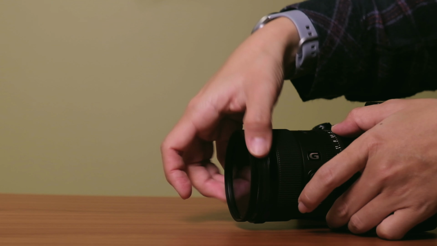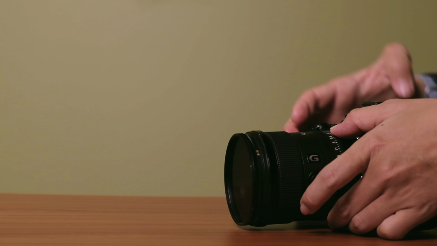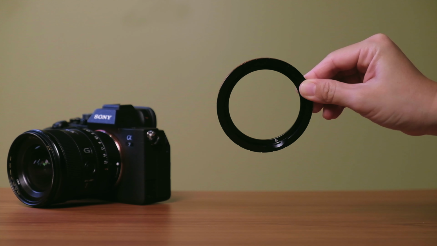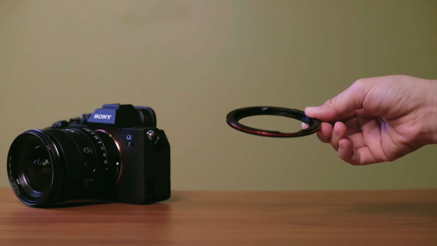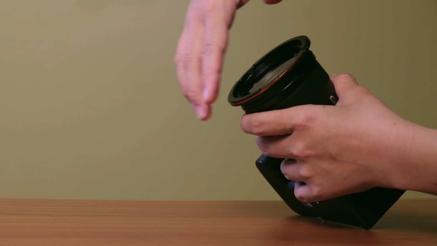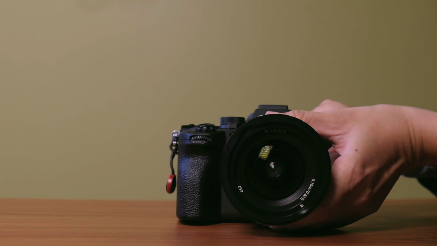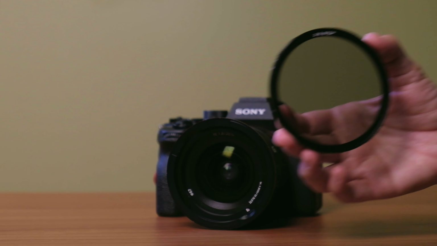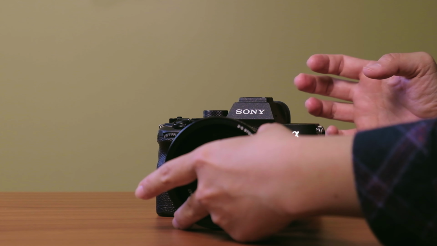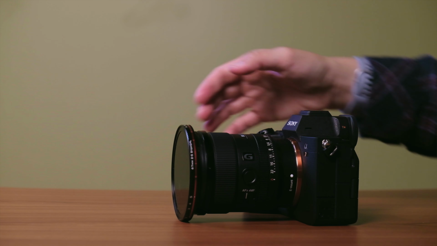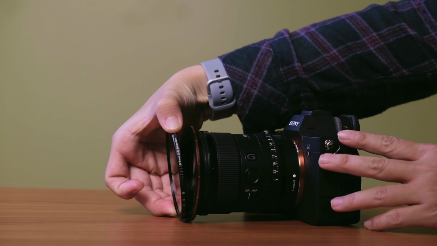Now let's dig into how this Freewell VND system works and why it is so much better than a traditional filter system. Normally you would take a VND or a CPL and screw it to the front of your lens. This takes up a lot of time, especially if you swap filters a lot. Now this Freewell system eliminates the hassle by requiring you to only screw on the base ring to your lens. The base ring is magnetic, and so are all of the filters in this kit. So switching a filter out is a literal snap, and it is so much faster than having to constantly twist filters to add them on or remove them.